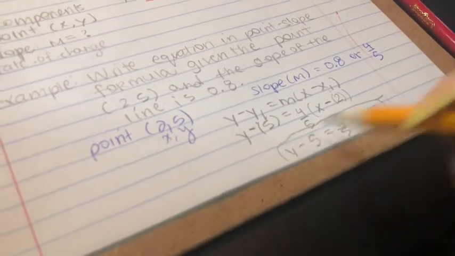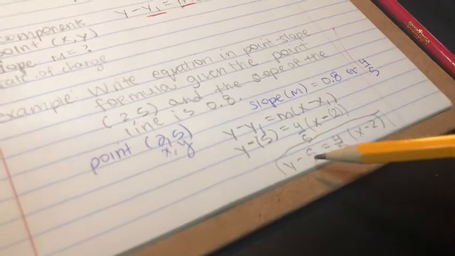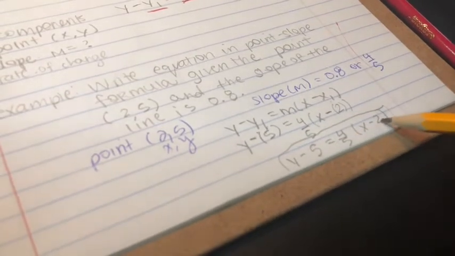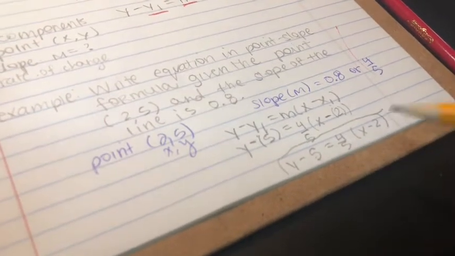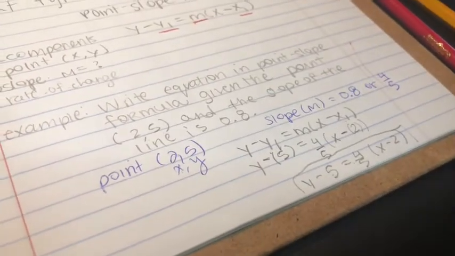And that, simply put, is your linear equation written in point-slope formula. There's your slope. There is your x and y point. Okay? All right.